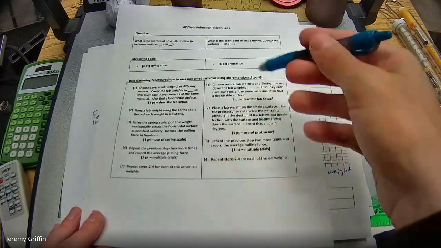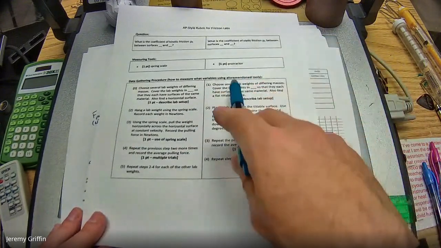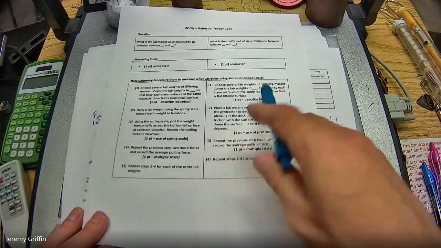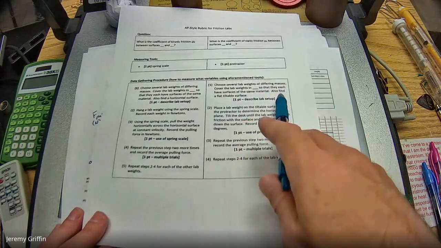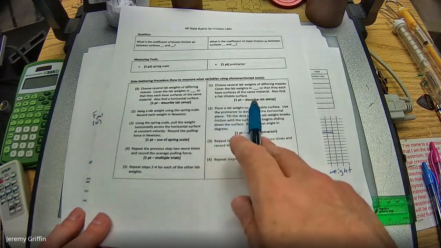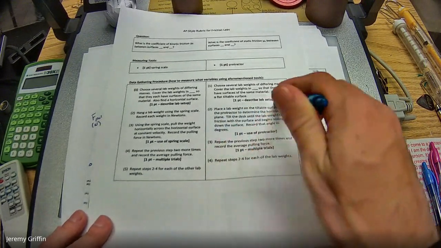Now, if you did the incline method, this is the other method, the second lab, capital F. Choose several lab weights of different masses, cover those lab weights in paper, for example, so they have all the same surfaces, control for the materials. Also find a flat, tiltable surface. 1 point for describing the lab setup.